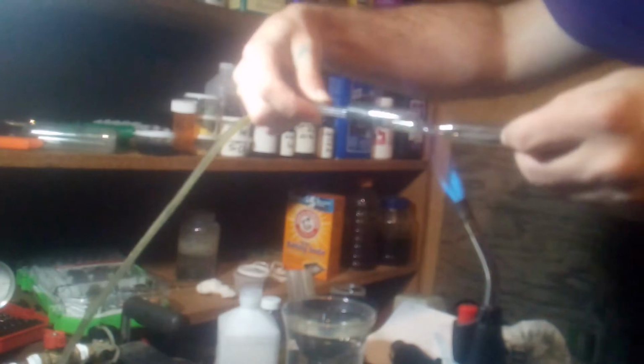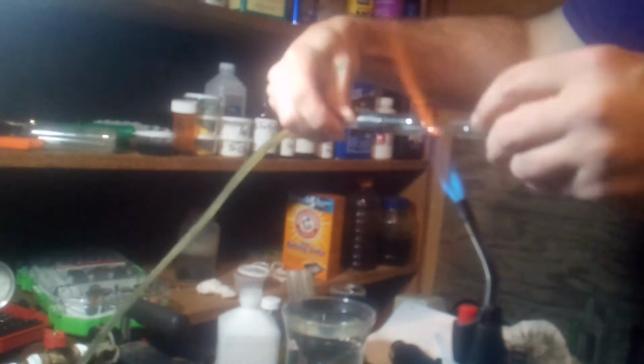That's odd. It keeps turning blue. I wasn't expecting that, but you know what? I'm going to go ahead and seal this under vacuum. And it's sealed.